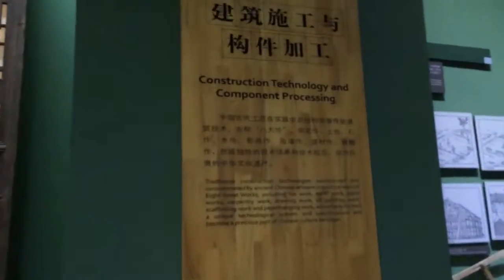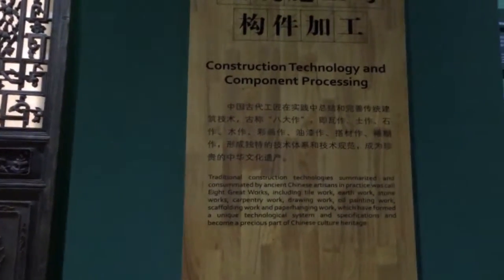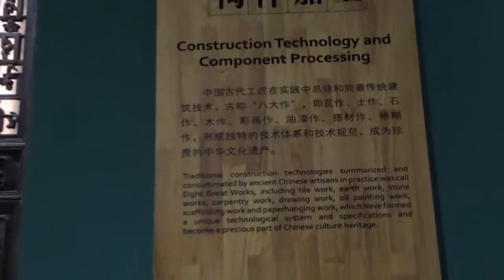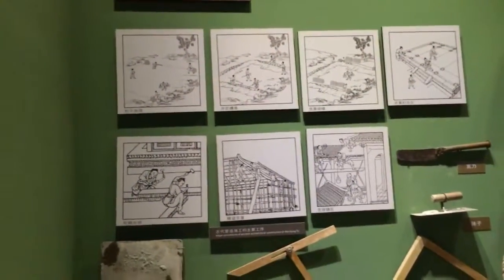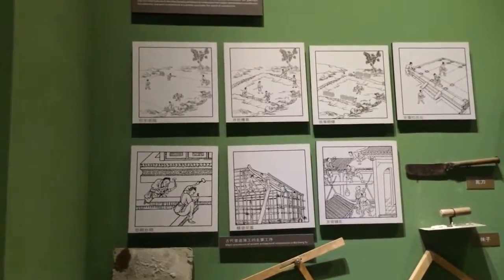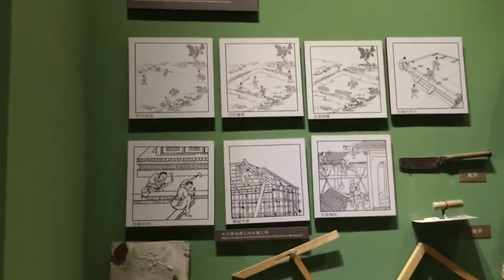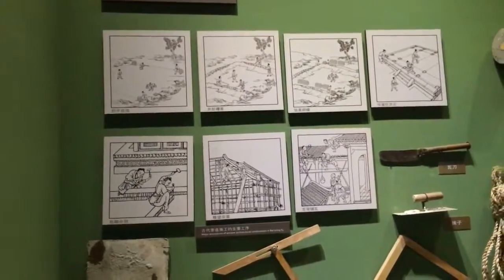Construction technology and component processing. Architectural construction, major procedures of ancient architectural construction by Gangtu.